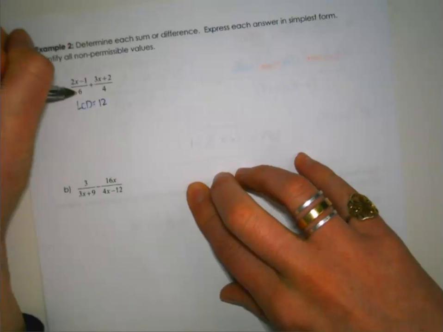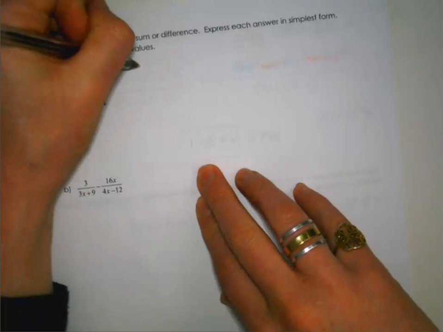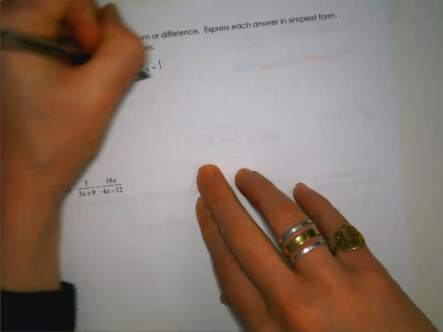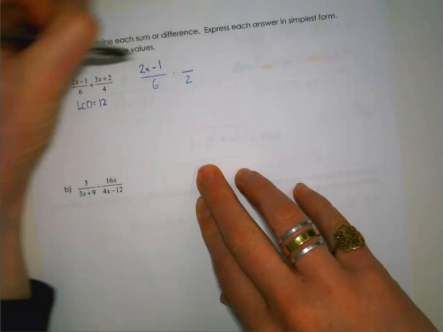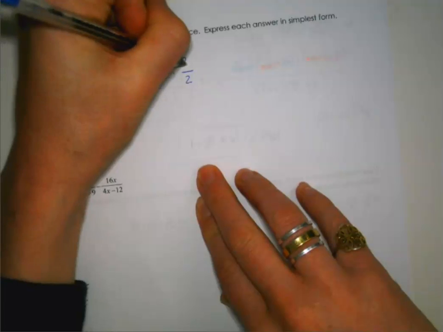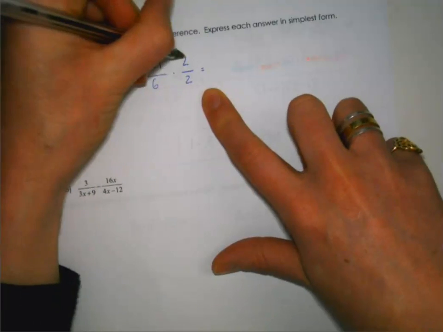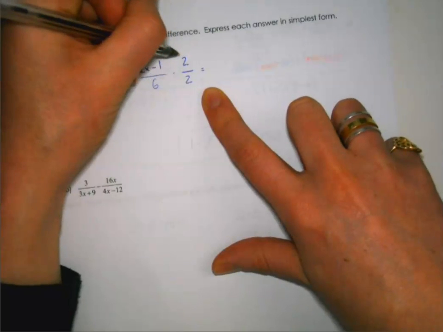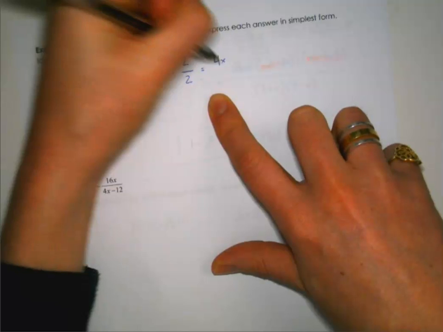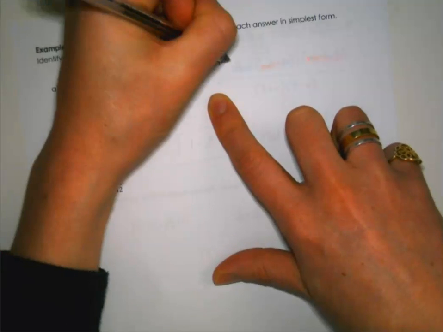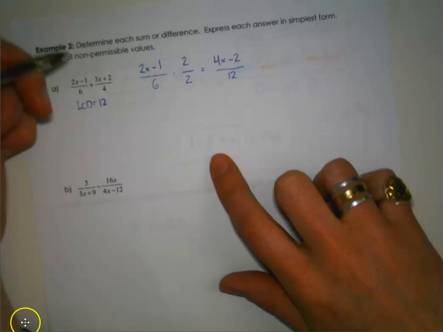To make 6 into 12 we need to multiply it by 2. So 2x minus 1 over 6 times by, remember if we need to multiply the bottom by 2 to make it into 12, we need to do the same thing to the top. So that gives us 2 times by 2x is 4x, 2 times by negative 1 is negative 2, and then 2 times by 6 is 12.